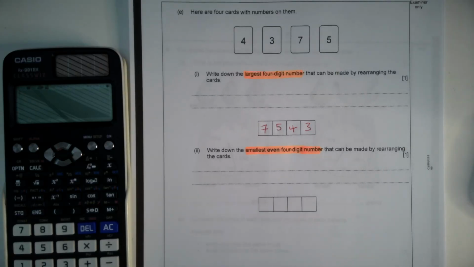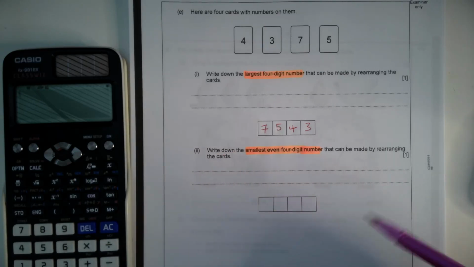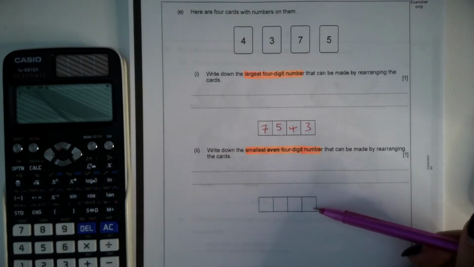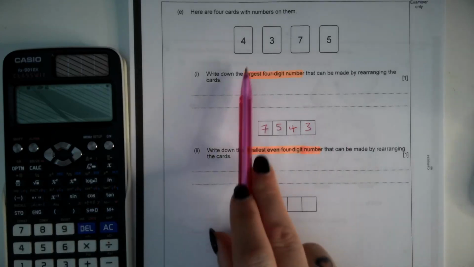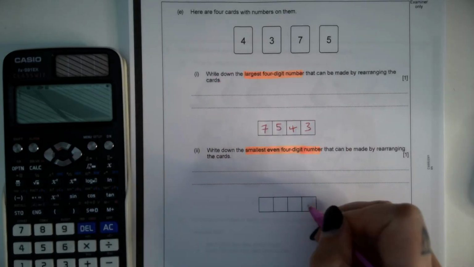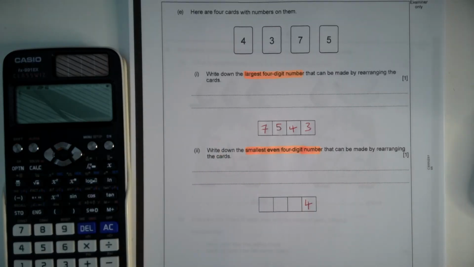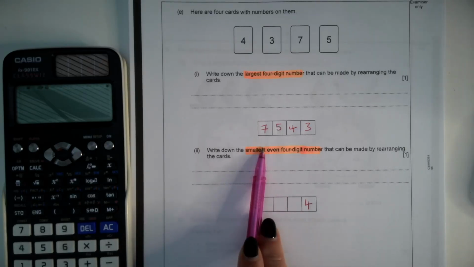Okay, so we want the smallest number that can be made, but we want this number to be even. So for the number to be even, it needs to end in an even number. So 0, 2, 4, 6 or 8. 4 is the only even number we have. So we need to make this number ending a 4. But then we want to make sure that the numbers we put in the remaining 3 place value columns give us the smallest possible answer.